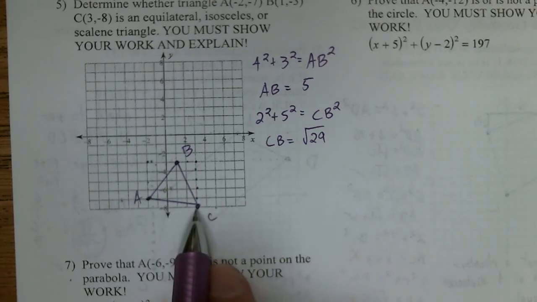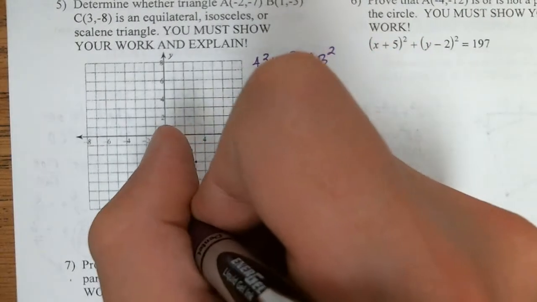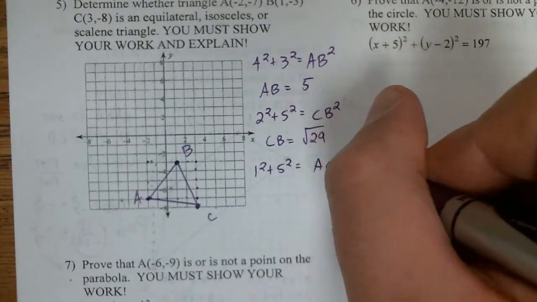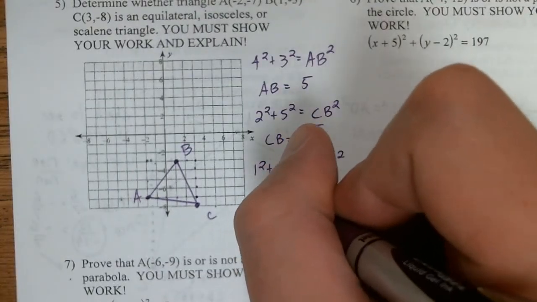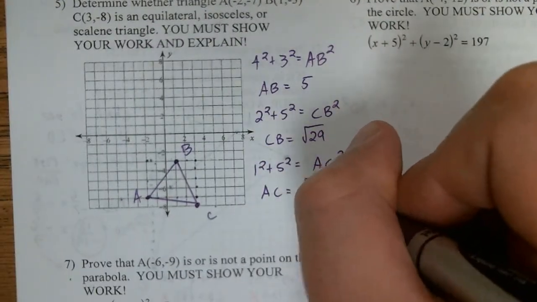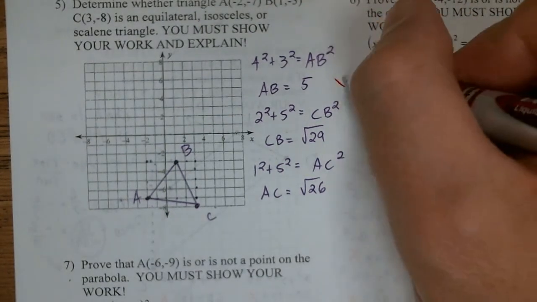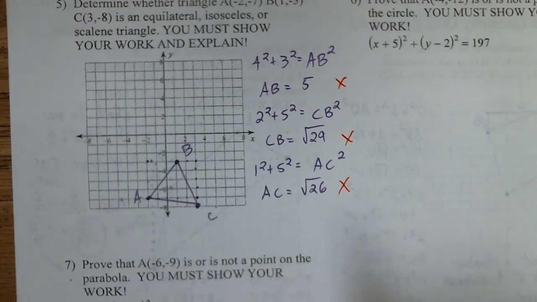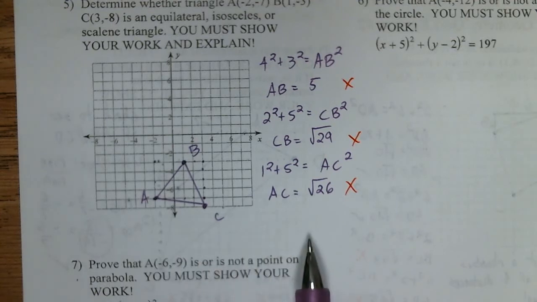And now let's find the distance of AC. I'm going up 1, and then 1, 2, 3, 4, 5. So that's a squared plus b squared equals c squared. 1 plus 25 is, take the square root, the square root of 26. Okay, so none of these lengths are the same. So what kind of triangle does it have to be? Scalene. So I would write it as a scalene triangle because all three sides are different lengths.